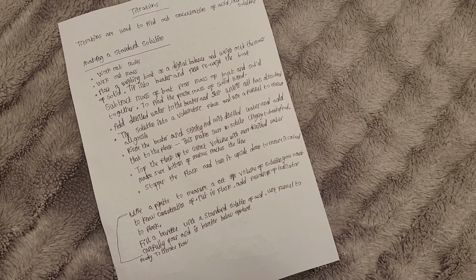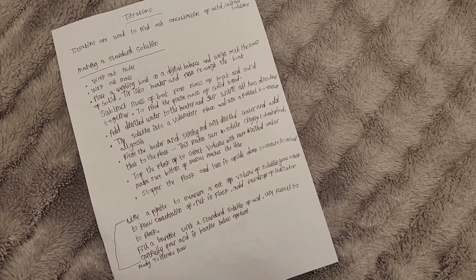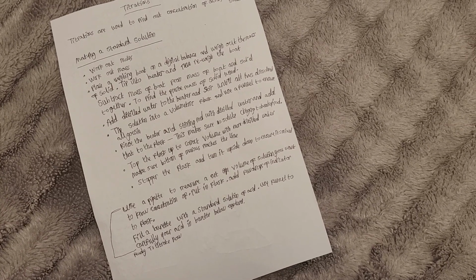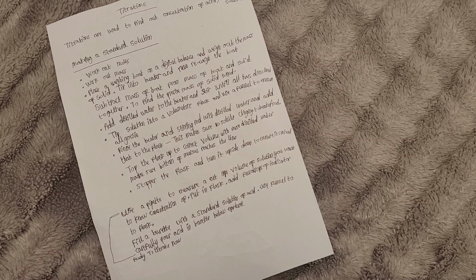Top the flask up to the correct volume with more distilled water and also make sure the bottom of the meniscus reaches the line. Stopper the flask and turn it upside down to ensure it is mixed.